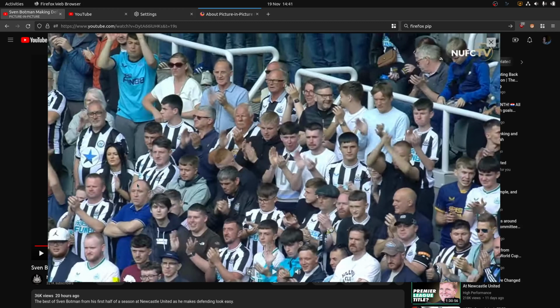So F11 to put these picture-in-picture videos full screen only works if they're in an aspect ratio that matches your monitor. So if you've got a 4:3 monitor and you open a 4:3 video and put it full screen, it'll work. If you've got a 16:9 display and you put a 4:3 full screen with F11, you're going to get that weird behavior where it's sort of shifted to the left and you've got a big empty space on the right.